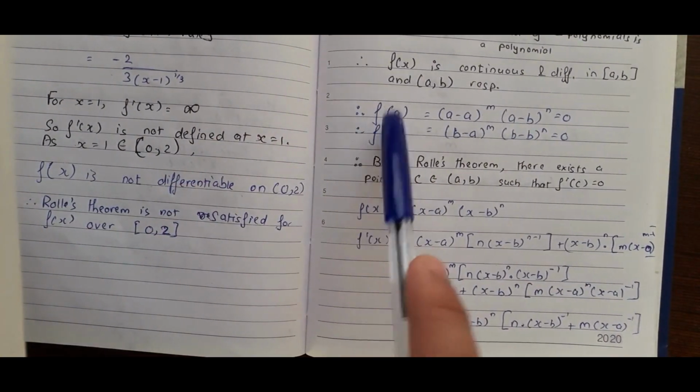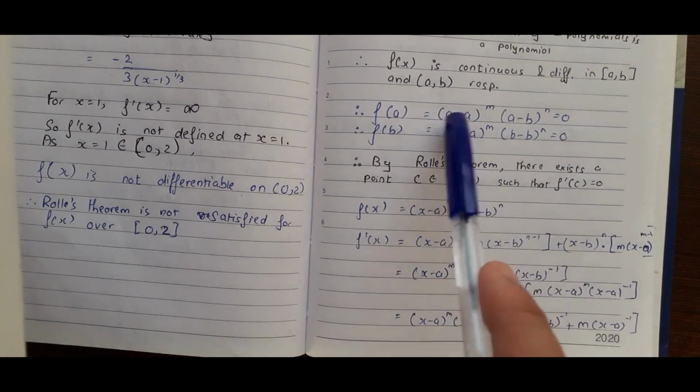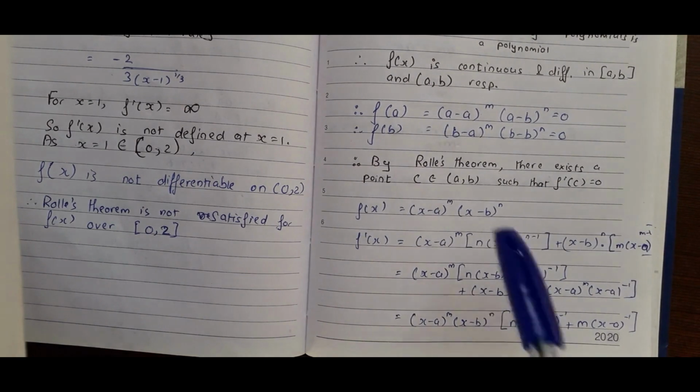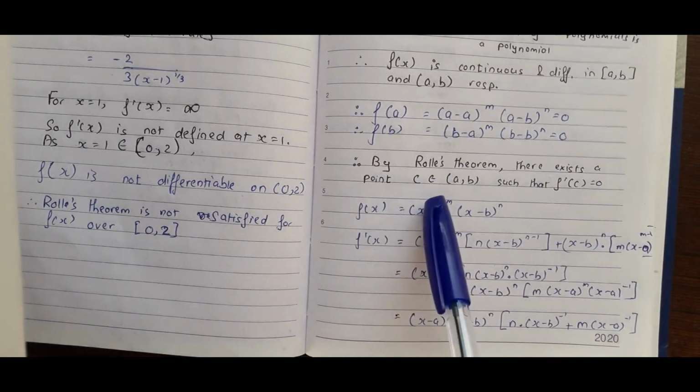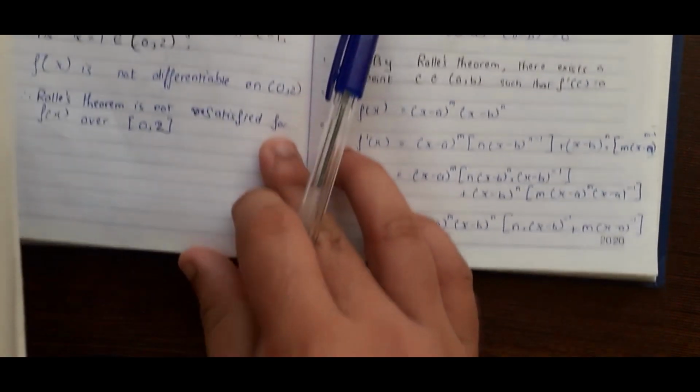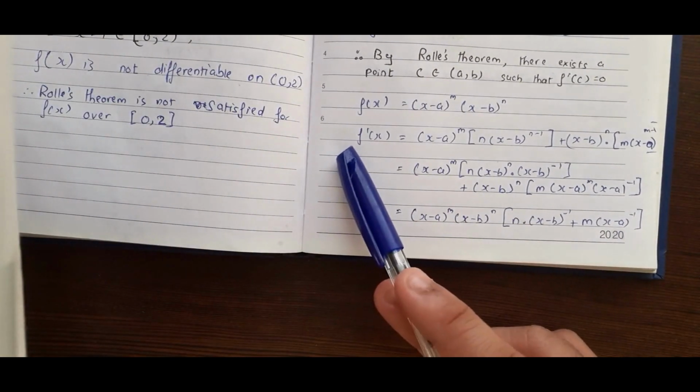So we say f of a equals 0 on putting the values of a in. We say f of b equals 0 on putting the values of b in. So by Rolle's theorem, there will be a point c belonging to (a, b) such that f dash of c is 0. We have a value of f of x, so we use f dash of x.